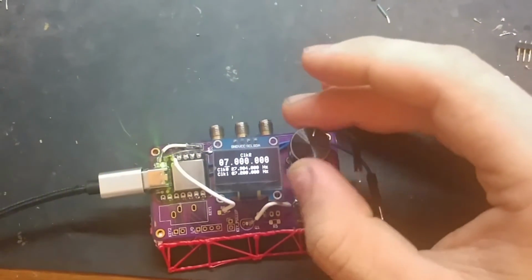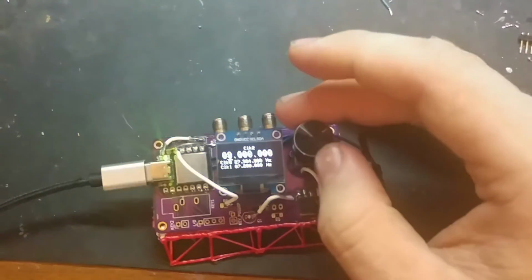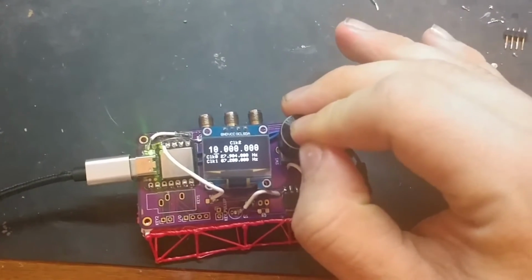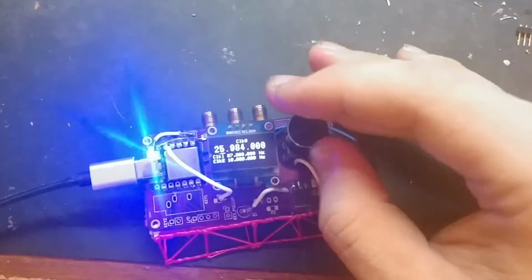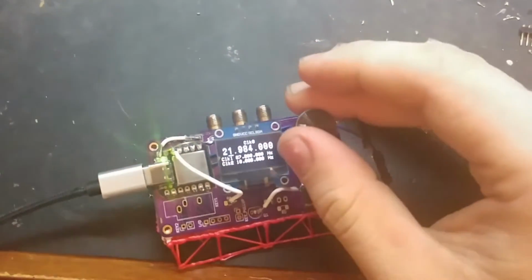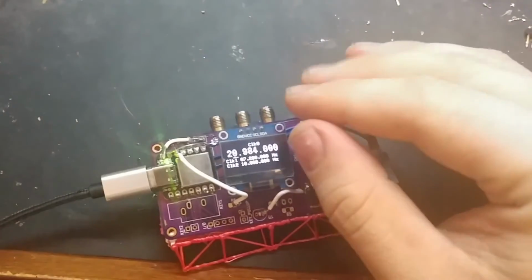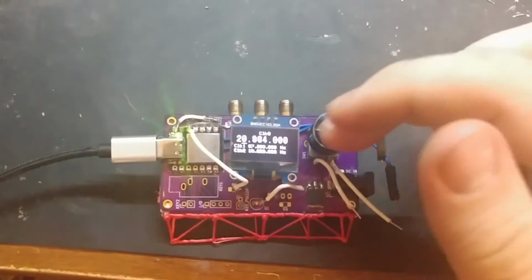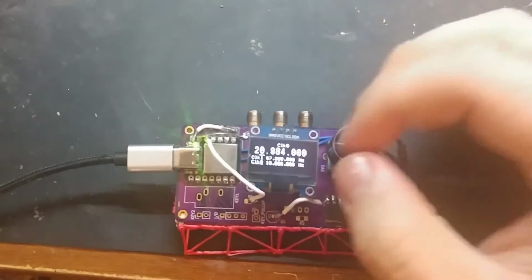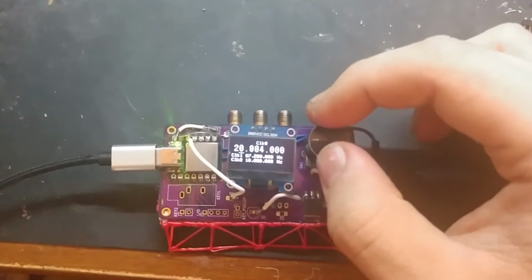You can just scroll with the encoder to set the clock, and you have access to all three clock outputs of the SI5351 board. So that one's at 20 megahertz. I have it capped at around 1 megahertz and I believe 200 megahertz. This thing will not output 200 megahertz on every channel, but it will on at least one channel.